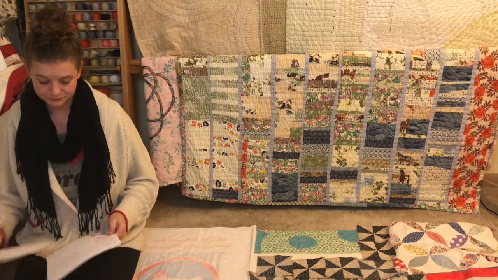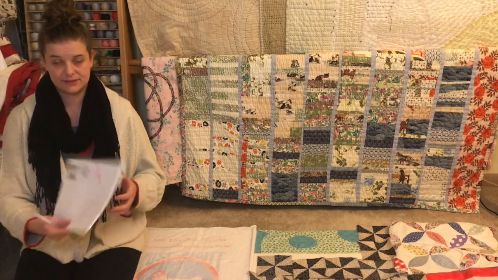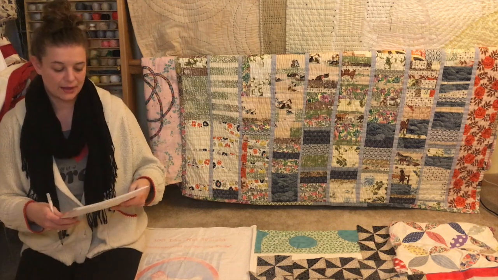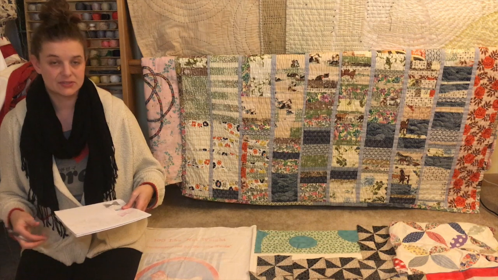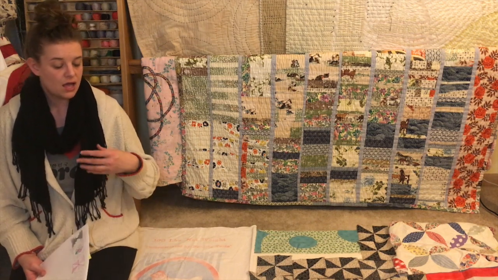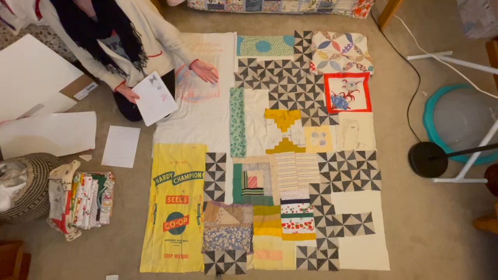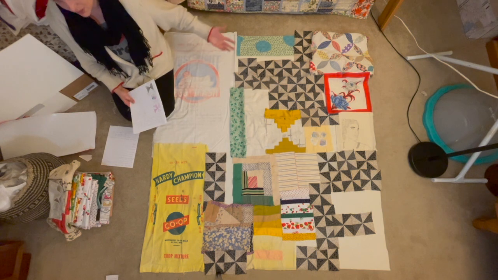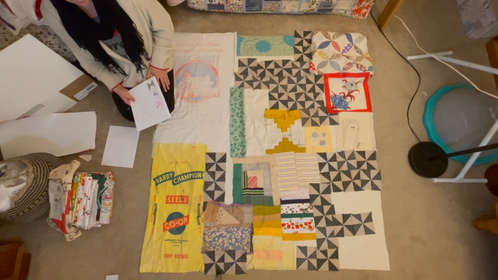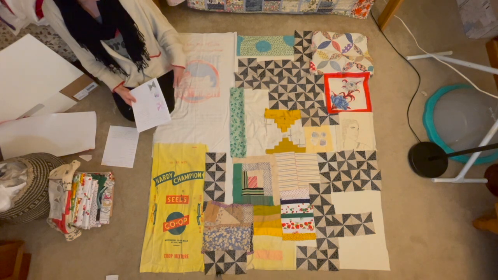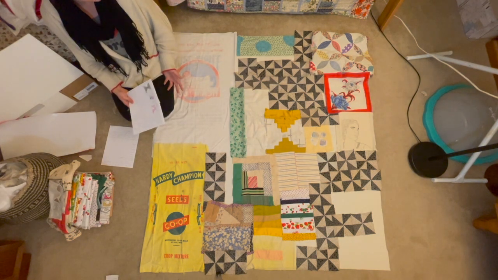So, balance. When we look at the description of balance, it talks about radial, symmetrical, and asymmetrical balance. It clearly looks like my quilt ultimately will be done with asymmetrical balance overall. Are there moments of radial or symmetrical balance within the quilt?